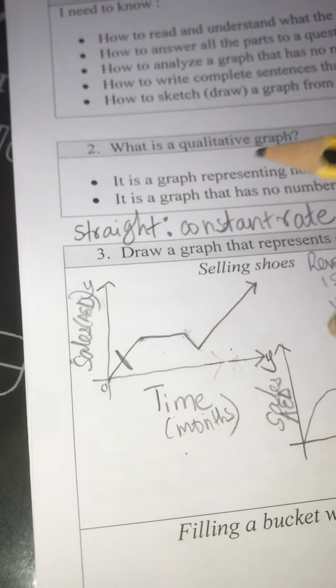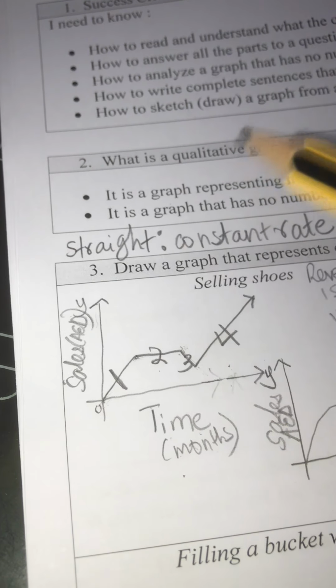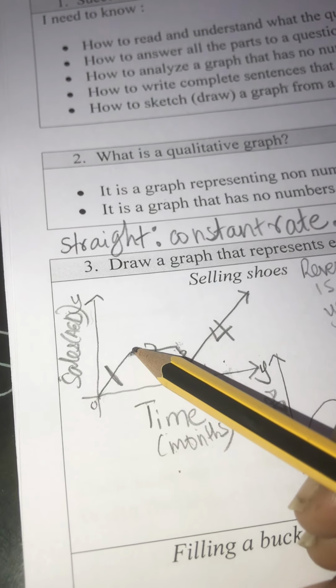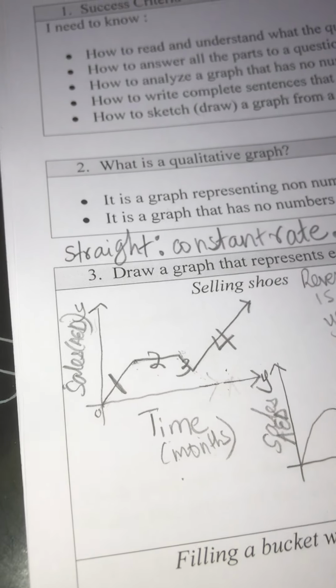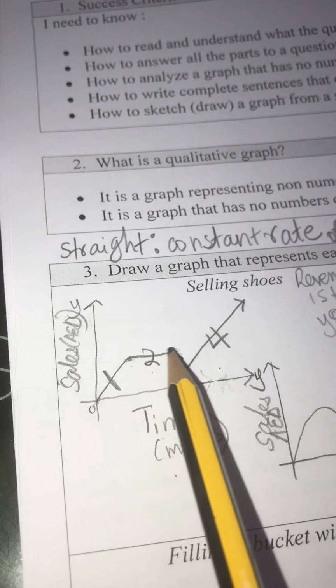So when you're explaining this graph, you have to explain all the parts. Part 1, part 2, part 3, part 4. So in part 1, the sales increased at a constant rate. Part 2, the sales did not increase. The sales stayed the same.